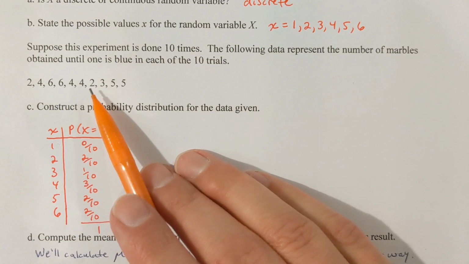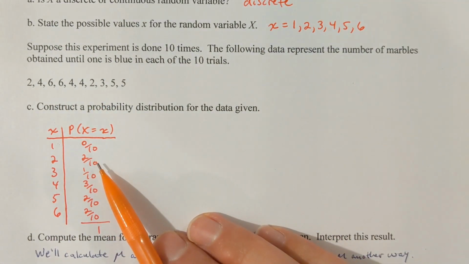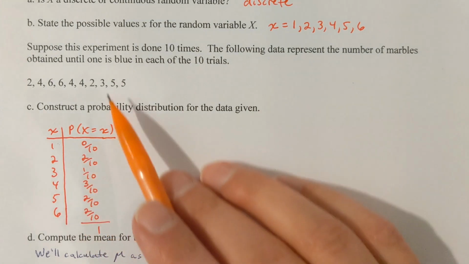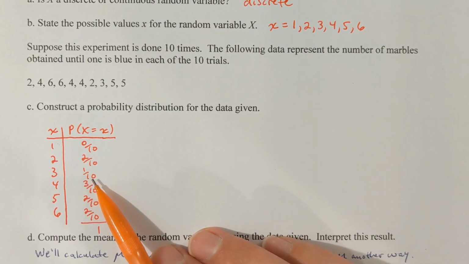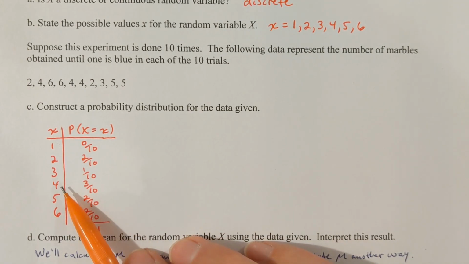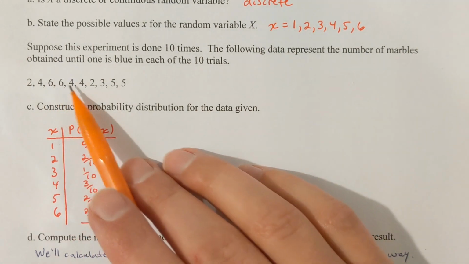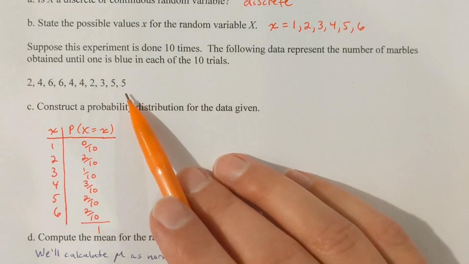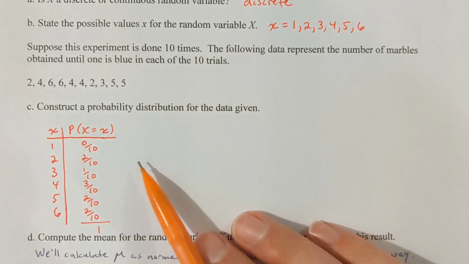There were 2 2s, so 2 over 10 would be the probability of selecting 2 from this list. There was only 1 3, so 1 over 10 would be the probability that we saw a blue marble on the third marble selected. The probability that x is 4 would be 3 over 10, there's 3 4s. 2 over 10, there's 2 5s, and then 2 over 10, there's 2 6s there.